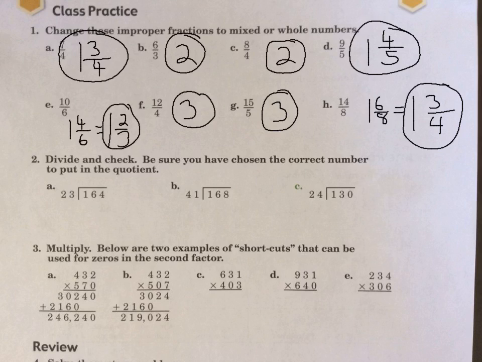So we'll do C. We're going to start with our spray, going 3 times 1, 3 times 3, and then 3 times 6. 3 times 1 is 3. 3 times 3 is 9. And 3 times 6 is 18. So I have 1, 8, 9, 3.